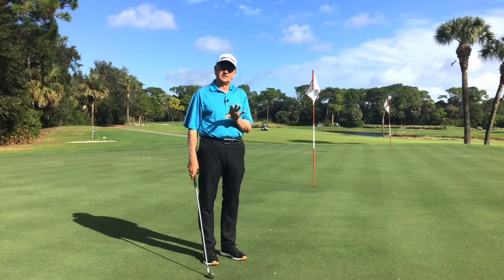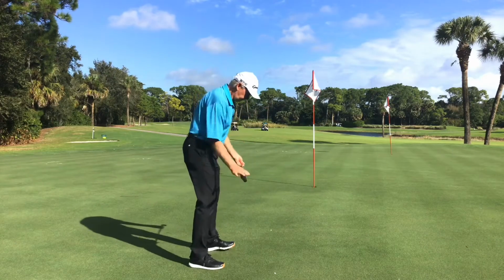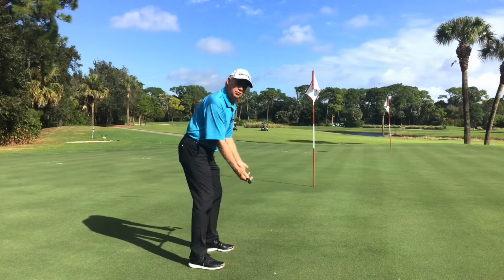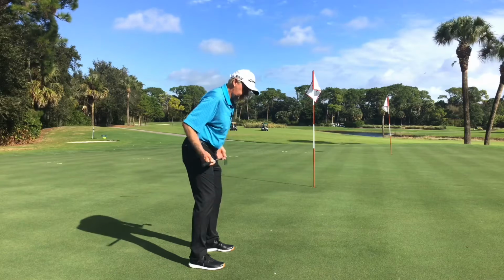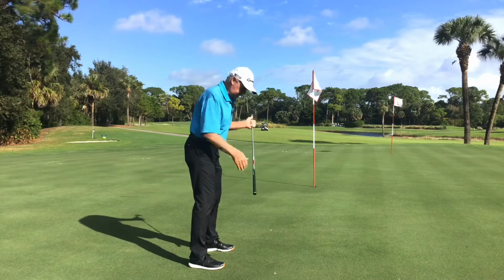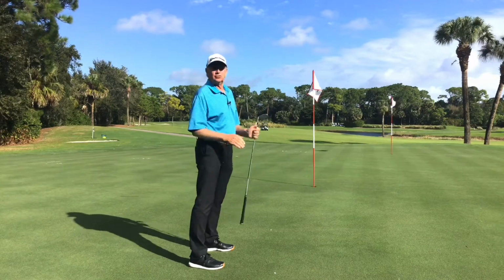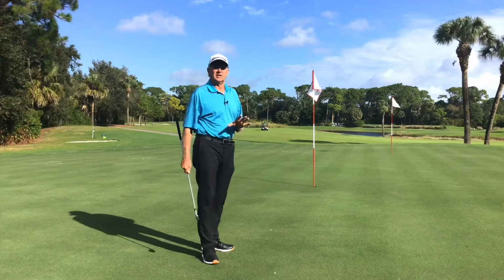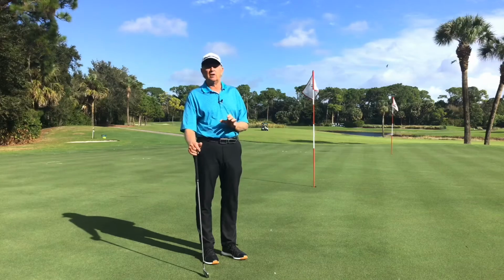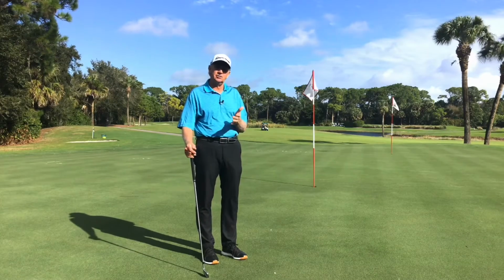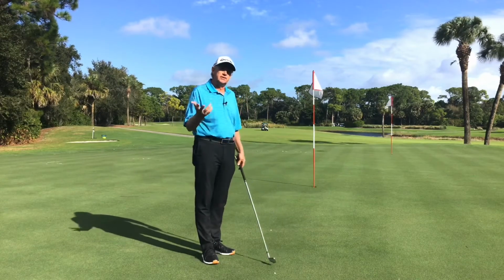Ideally though, what I'd like to see happen is that a person would set up parallel to the target. So everything from your toes, your knees, your hips, your shoulders, even your eyes are parallel to the target line. And then the next thing I'd like to see is that you swing the club on the proper plane. And the plane of your golf swing is dictated by your posture and your ability to blend two motions at once.